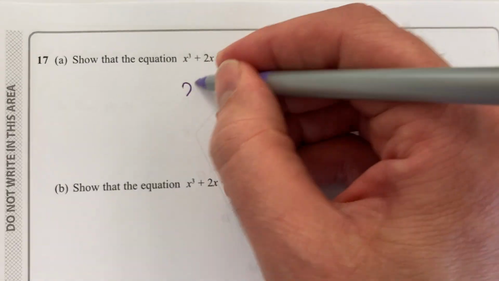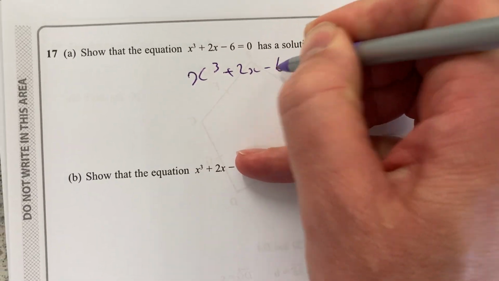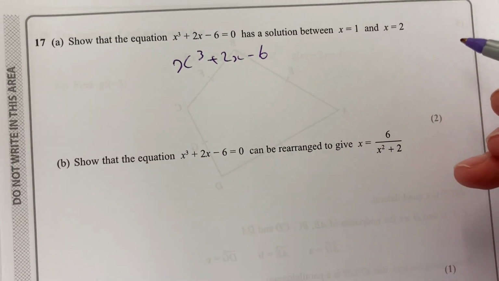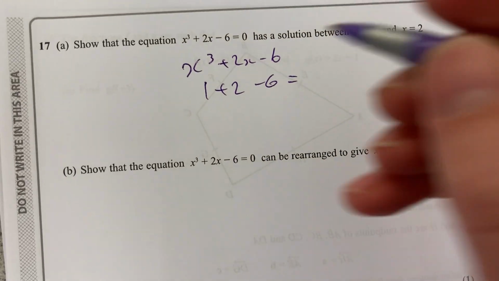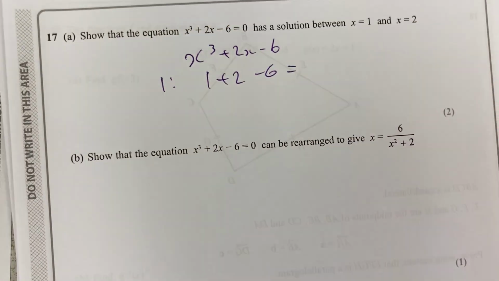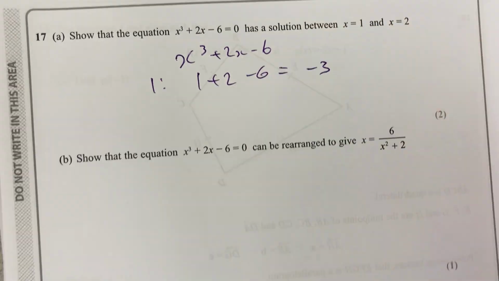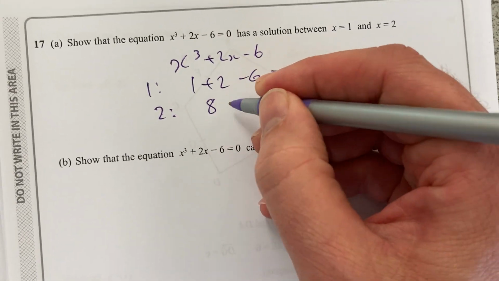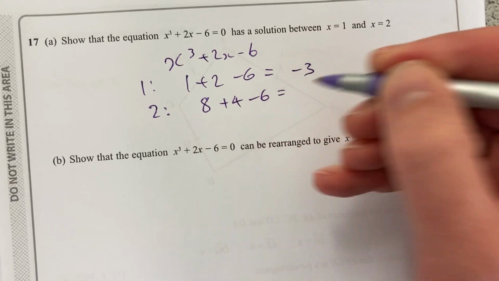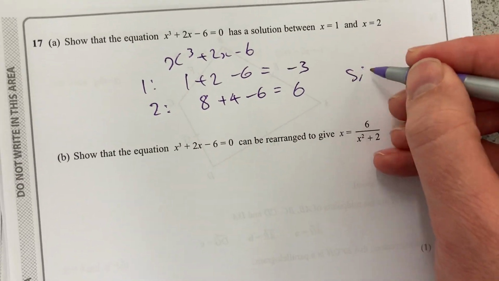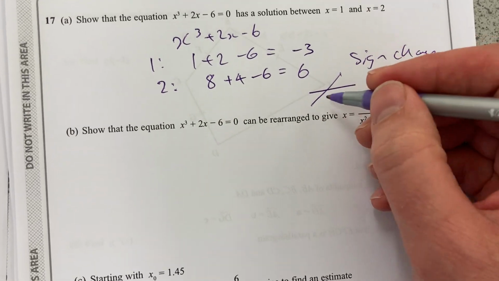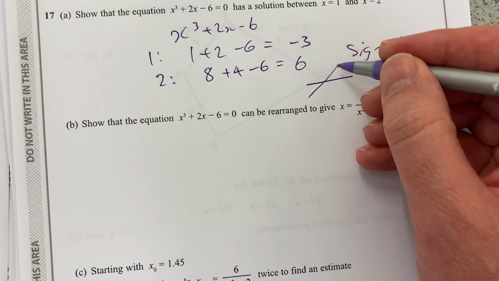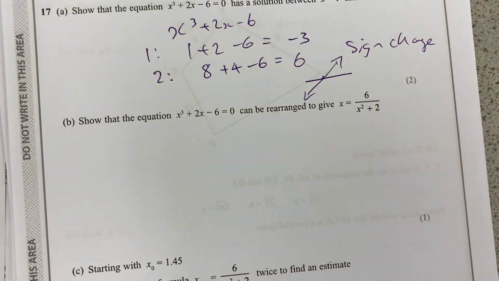Okay, question 17. We're to show that there's a change of sign between 1 and 2. So if I put 1 in there, I get 1 plus 2 minus 6. For 1, that'll be 3 minus 6, which is minus 3. But for 2, I'm going to get 8 plus 4 minus 6, which is 6. So we have a sign change, and that's all we need to show that the graph has gone from below the x-axis to above the x-axis. So there's a sign change.